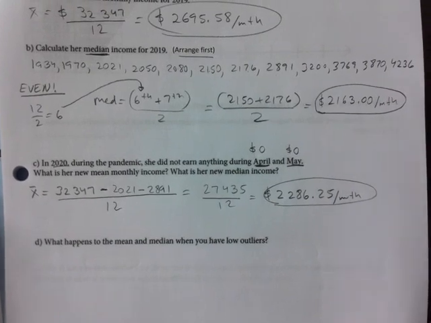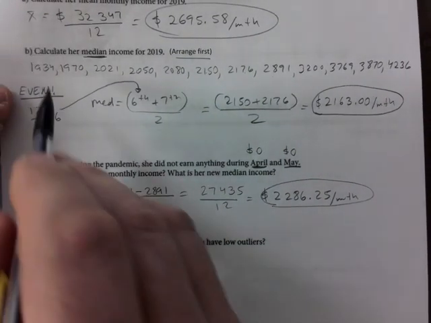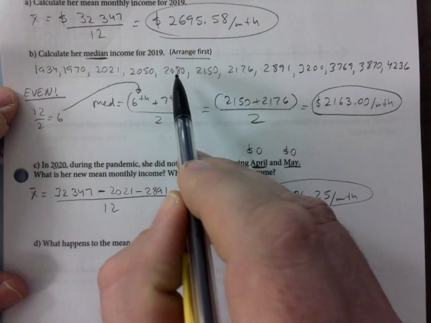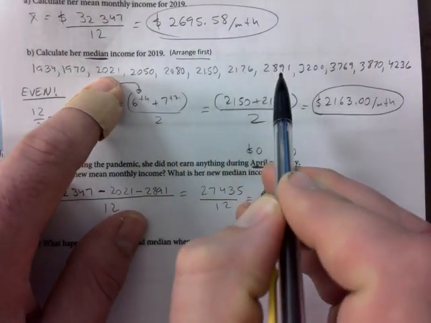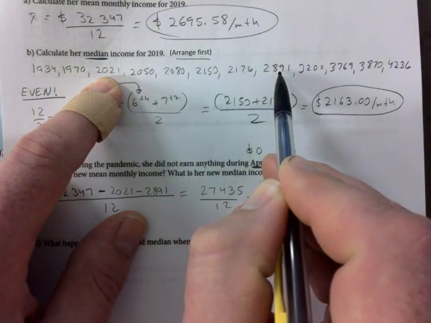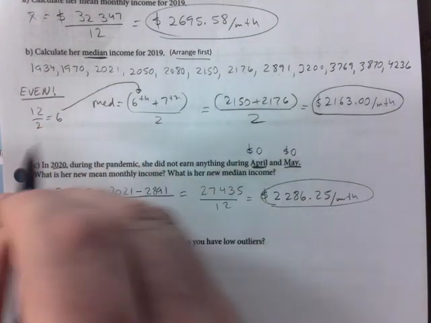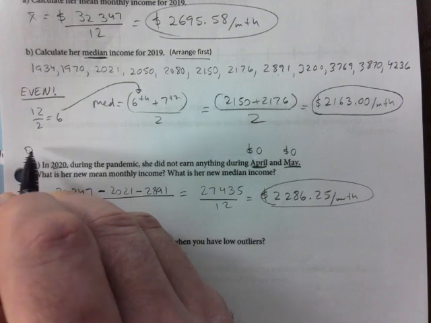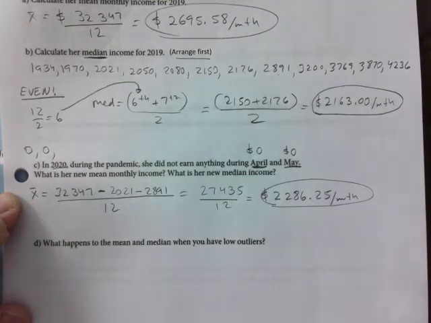I hate to tell you this, but you're going to basically have to redo this one, except for 2021 and 2891. These ones are zeros now. So what do you do with those two numbers? I'm going to do that right here. 0, 0. Does that make sense?